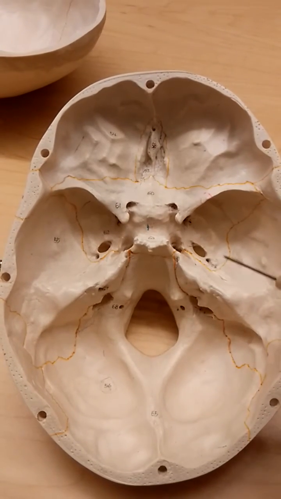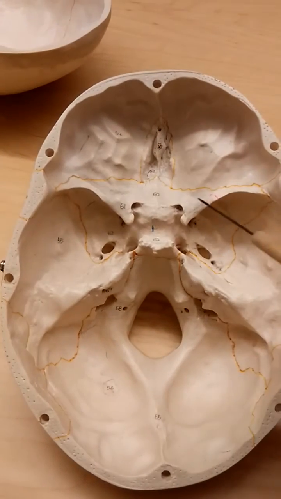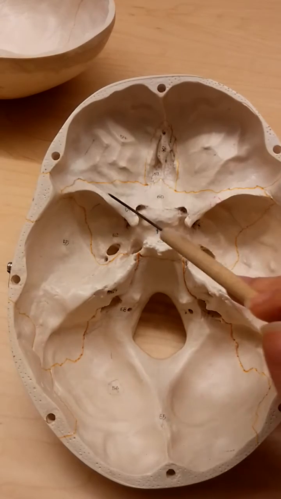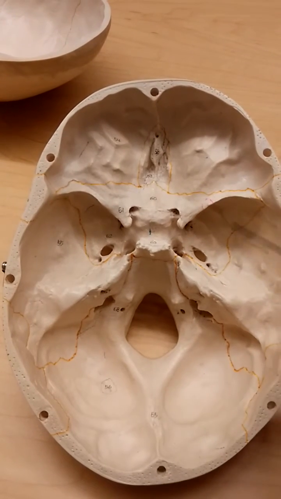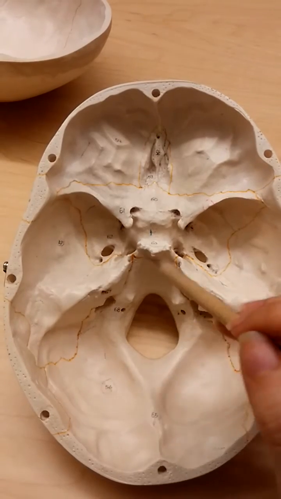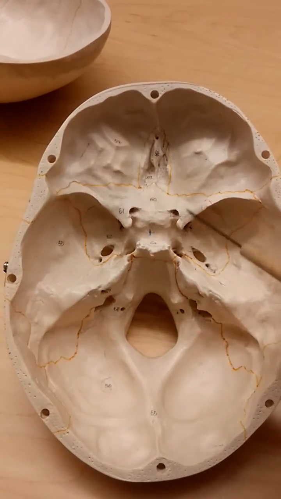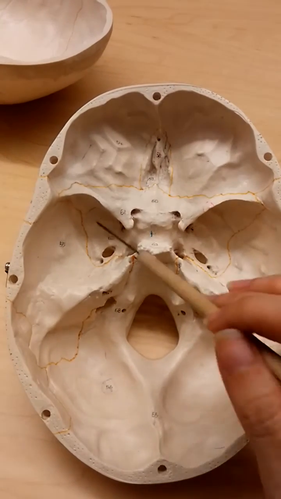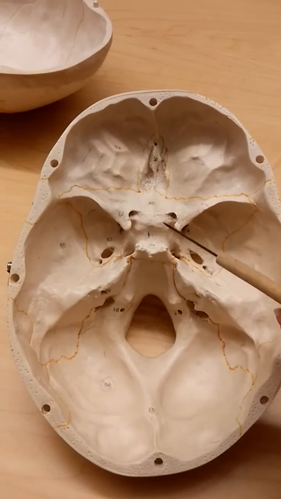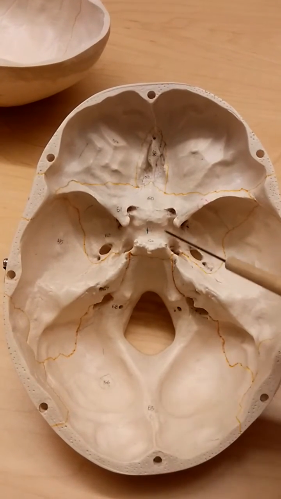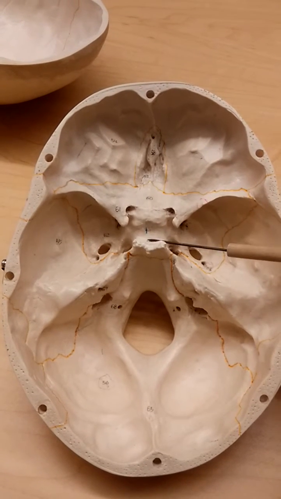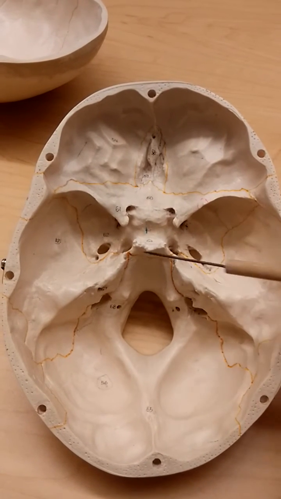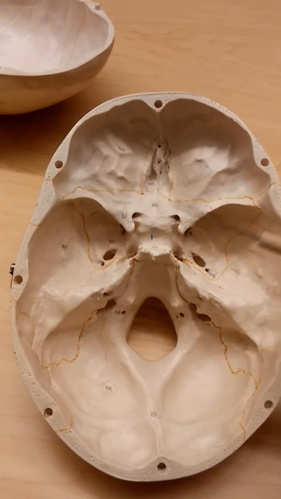Now, right below that, it looks kind of wing-shaped. This is the sphenoid bone. It has this part which forms the lesser wings of the sphenoid bone, and then these parts which form the greater wings. Right here in the middle, this region is called the sella turcica, and then straight through here, this is the hypophyseal fossa. So sella turcica, hypophyseal fossa.